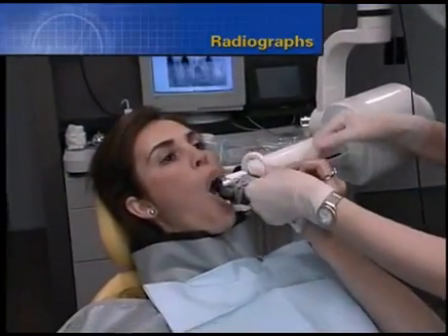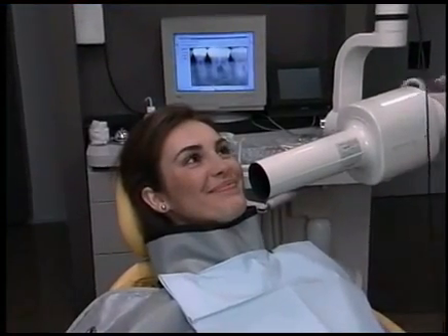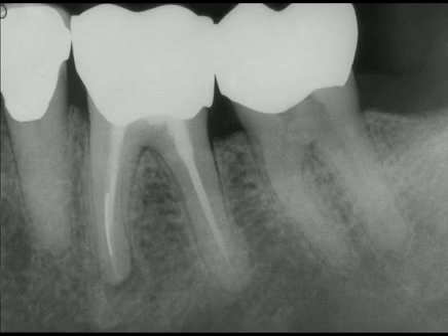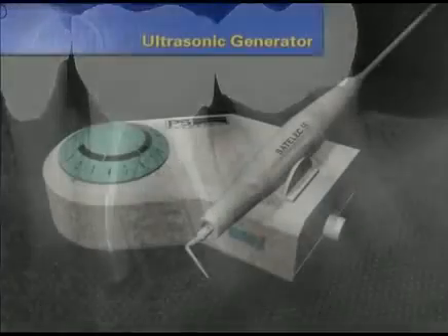Once again, clinicians should take 3 well-angulated radiographs prior to initiating treatment. Specifically, in broken instrument removal, this allows for better appreciation of the cross-sectional diameter, length, and curvature of the canal, root morphology, and the overall position of the obstruction.